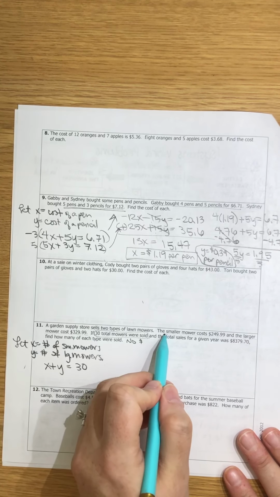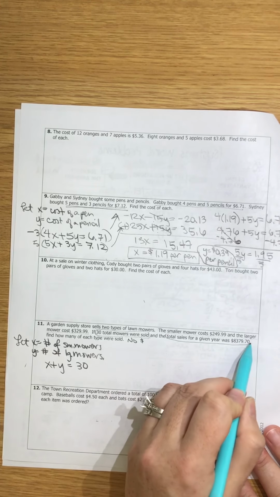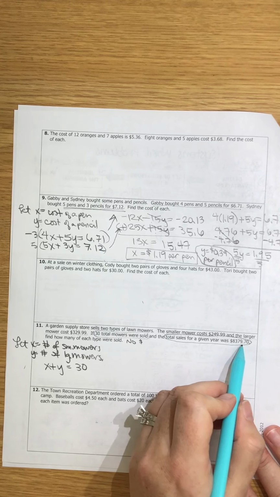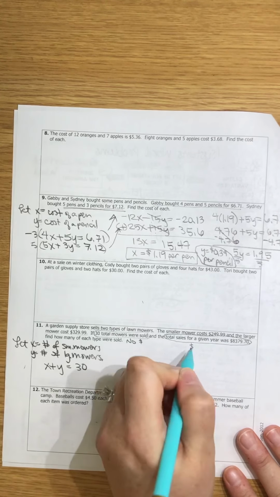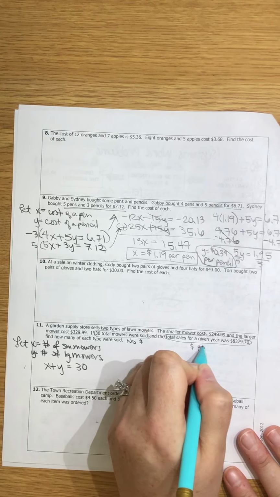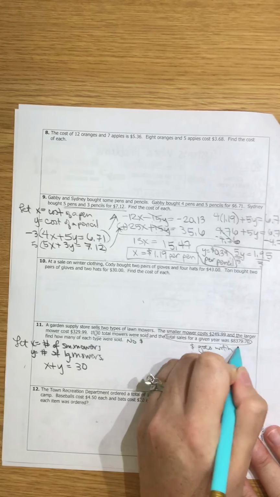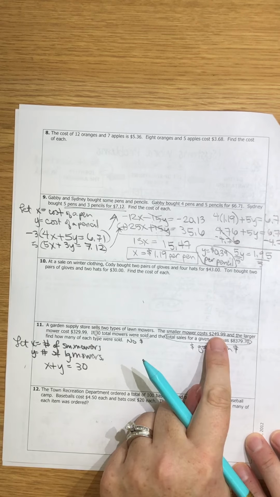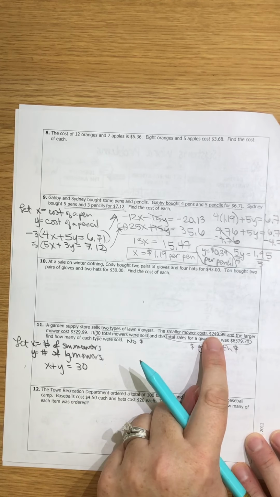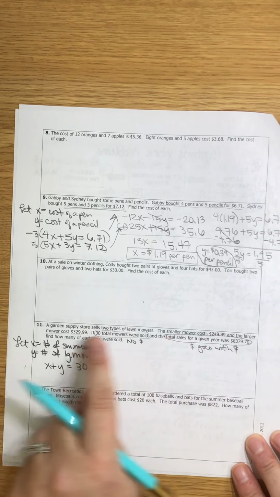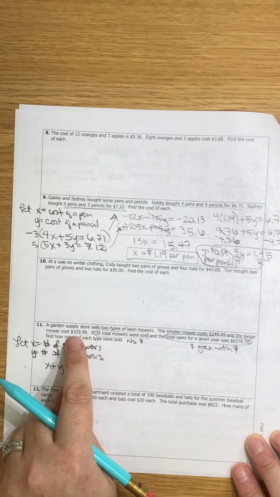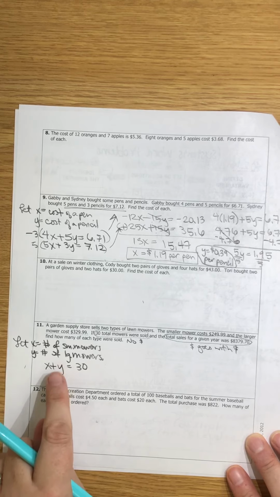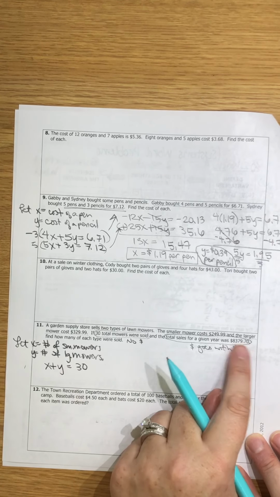But this part, I'm going to circle this for a second. The total sales is $8,379.70. I want you to understand that money goes with money. What I mean by that is now I'm going to multiply each X by the $249.99 for the small mower and $329.99 times Y, so that's the large mower, and that has to equal the total cost.